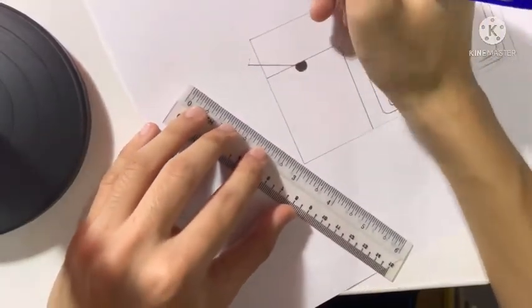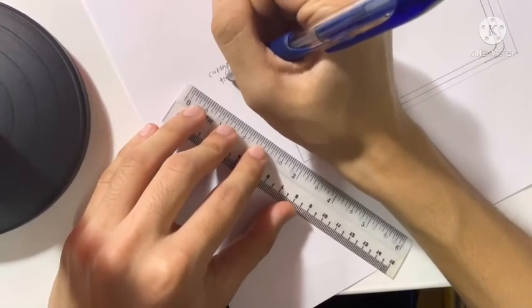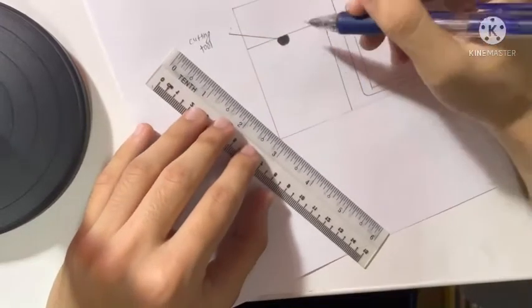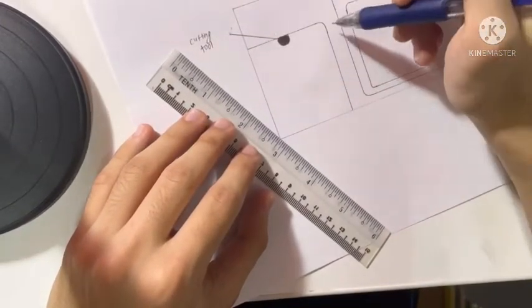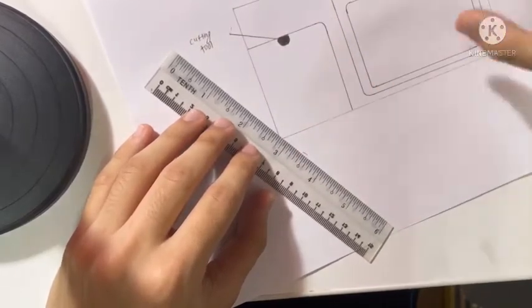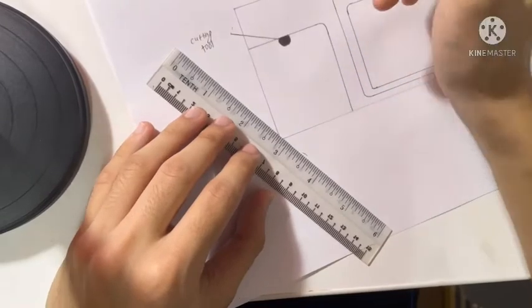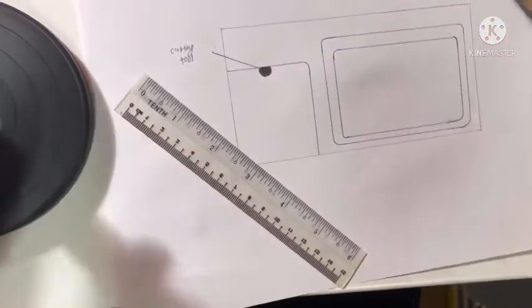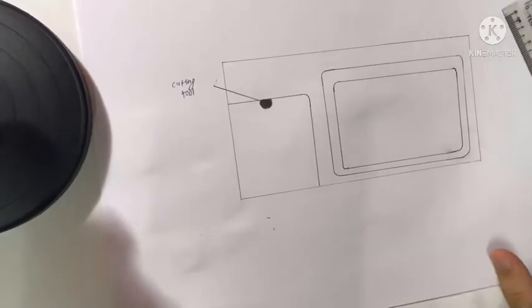So this dot represents a cutting tool. This cutting tool will cut into a rectangular corner slot of this workpiece, and the depth of the cut is 20 millimeters. So this is my final sketch, which is in 2D.